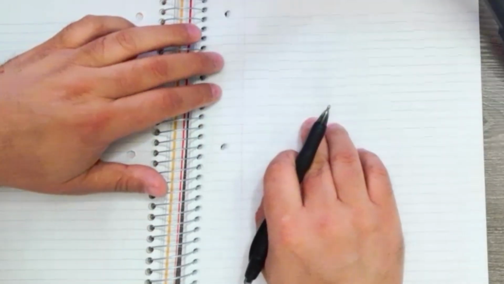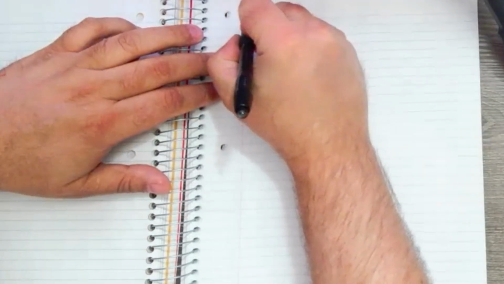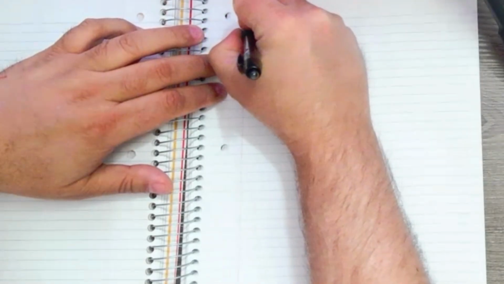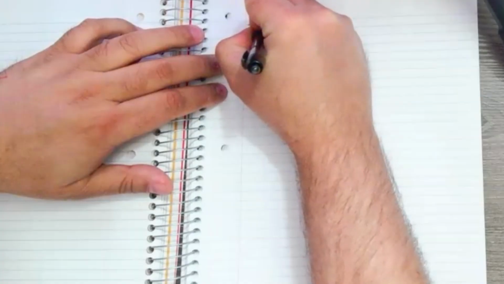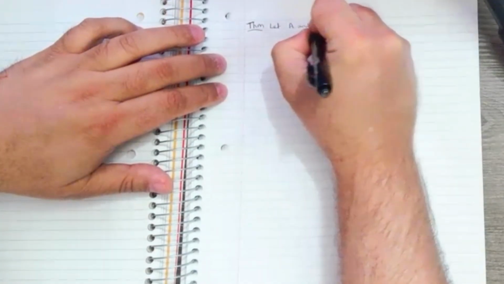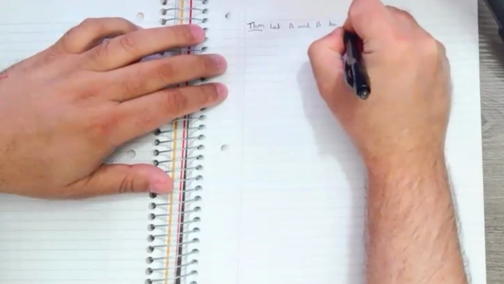Okay, so let's start with the exercises from the previous lecture. And the first we will state as a theorem. Let A and B be sets.